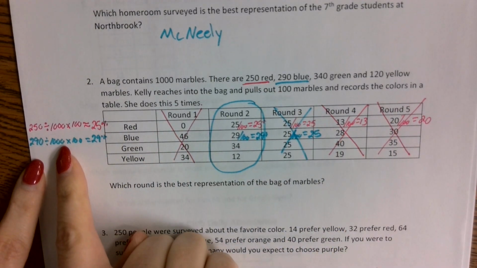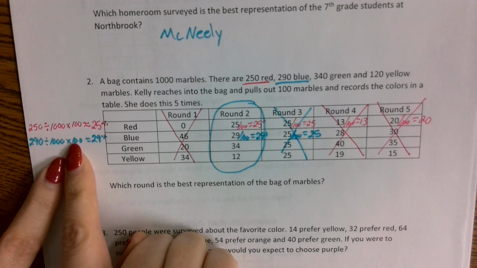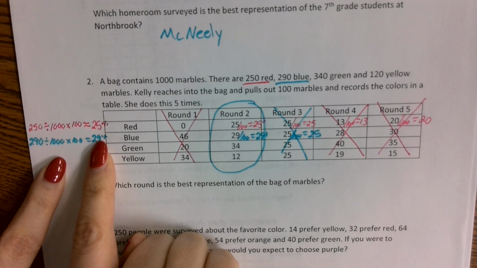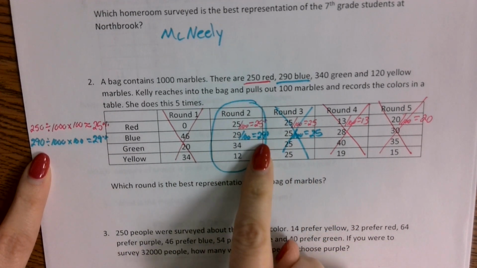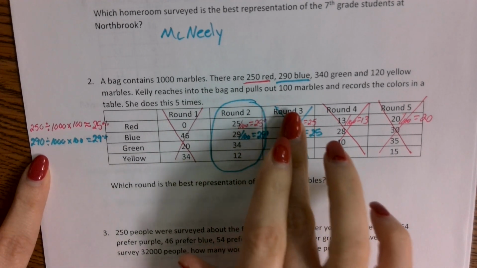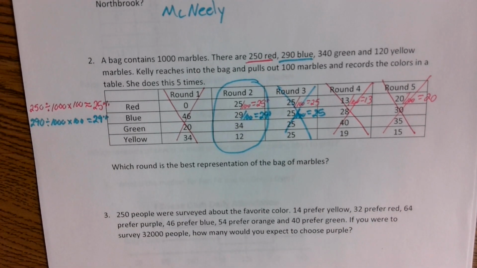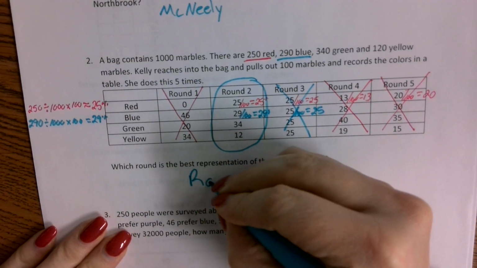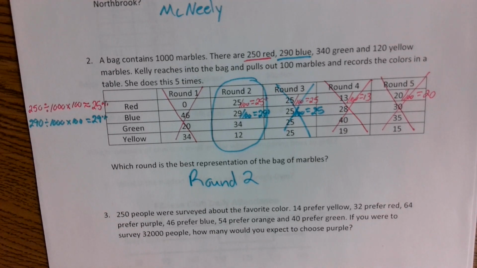So then we went to the blue marbles, 290 blue out of 1,000, multiply that by 100, we got 29%. And the only one of the rounds that was close to that was round 2 at exactly 29%. So we were able to get rid of round 3. Okay, so you want to make sure that you understand how to relate those back. So again, round 2 is the round that was the closest to the population.